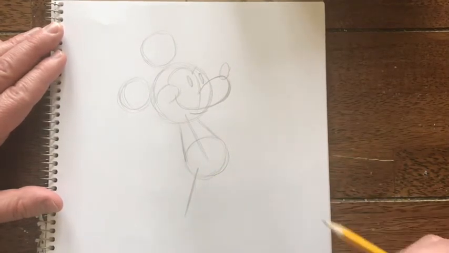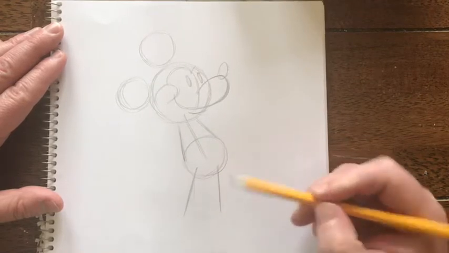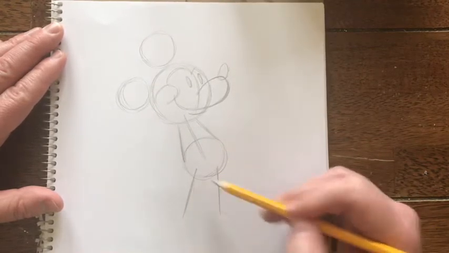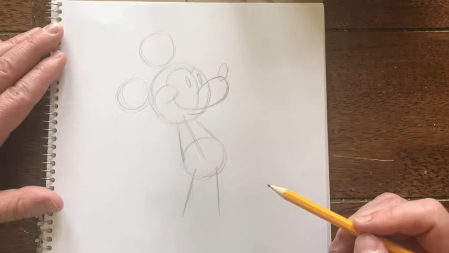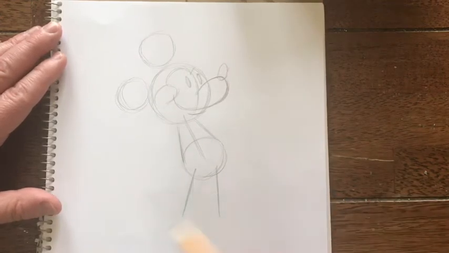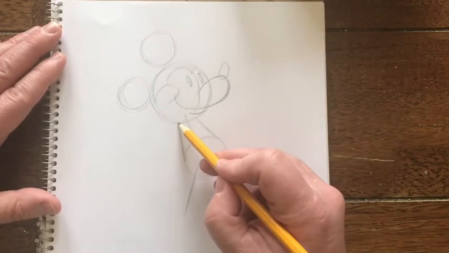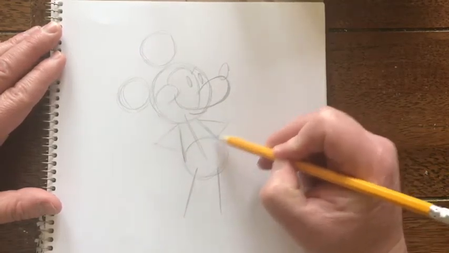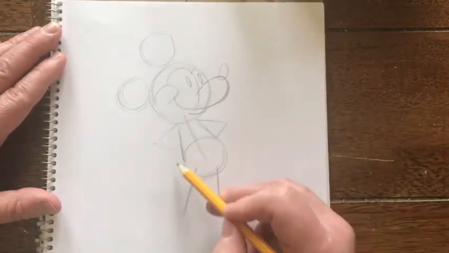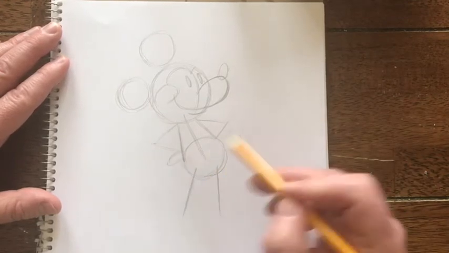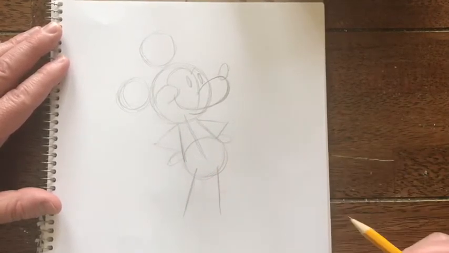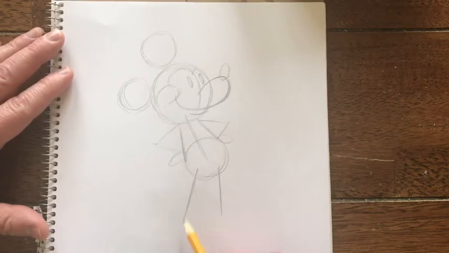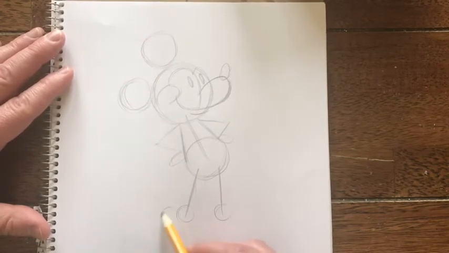Then we're going to add some legs. Don't make them straight up and down, but put them at a diagonal. This will give him life and make him feel like a real living character. People don't just stand straight up and down. They also don't put their arms straight to their sides, but we're going to rest his arms on his hips. Now for the hands at this point, we're just going to do some ovals. For the feet, we're going to do just a couple of circles. And later we're going to wrap our lines around this and build the structure.